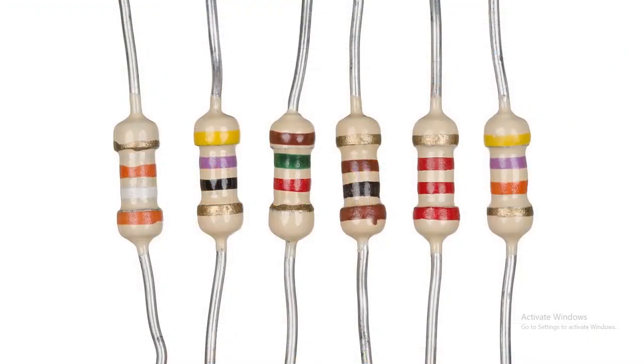What is a resistor? What is the usage of the resistor? Why do we use this resistor in a circuit? A resistor is a basic electronic component which can resist the flow of current, meaning it tries to decrease the flow of current.